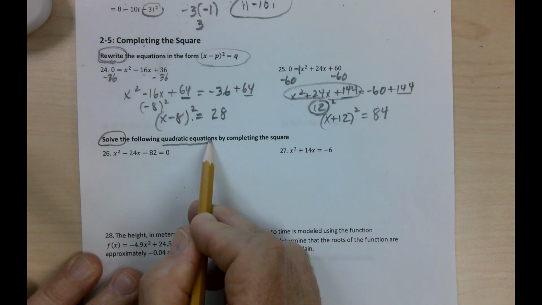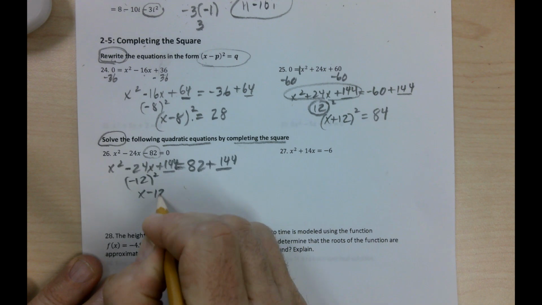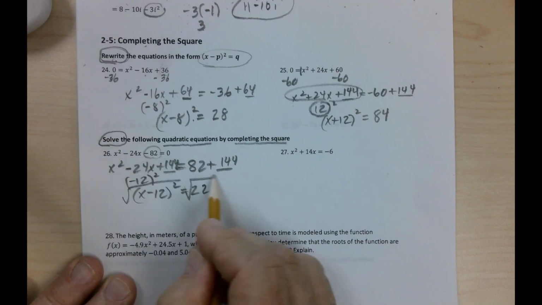Equation. Solve the following quadratic equation by completing the square. So they're telling us how to do it. So we're going to go ahead and then take half, which is negative 12, square it, 144, 144. That's going to give x minus 12 squared equals whatever that is, 226. Do the right thing. X minus 12 equals plus or minus the square root of 226.